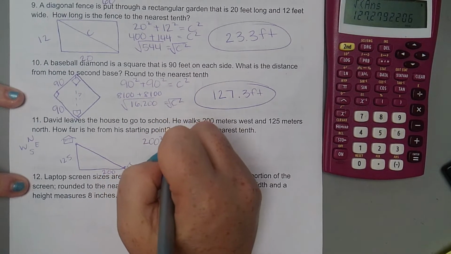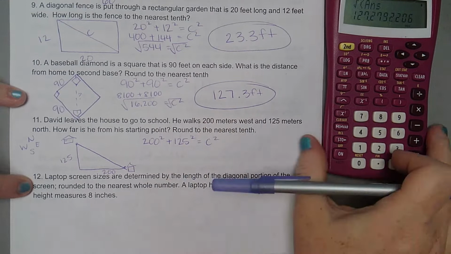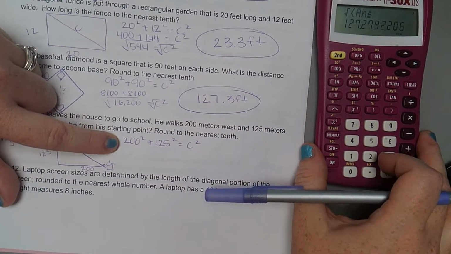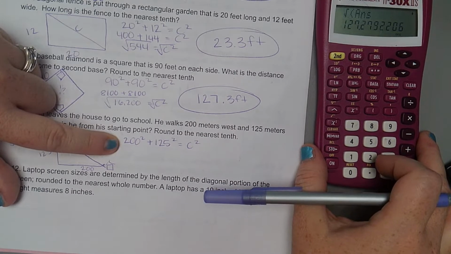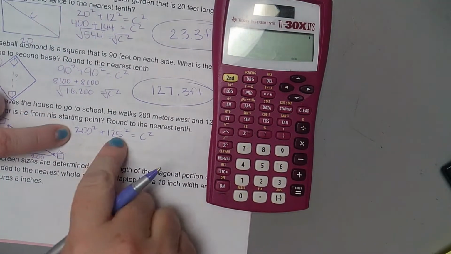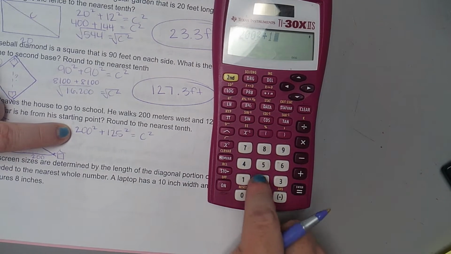200 squared plus 125 squared. So instead of writing both of these down, I'm just going to type them both in here the way I have it. 200 squared plus 125 squared.